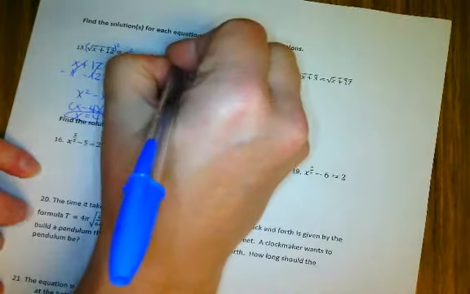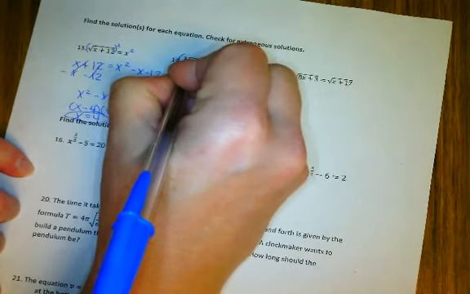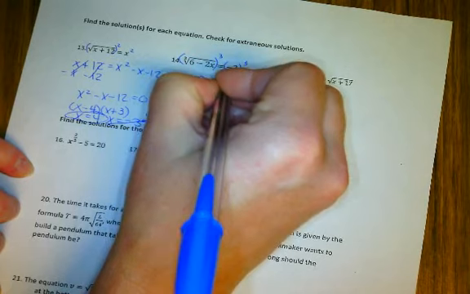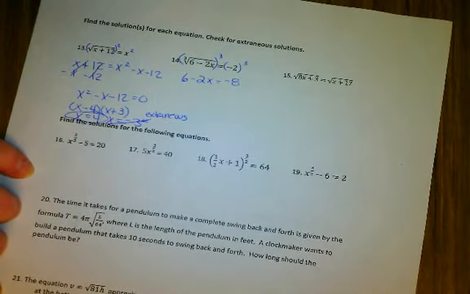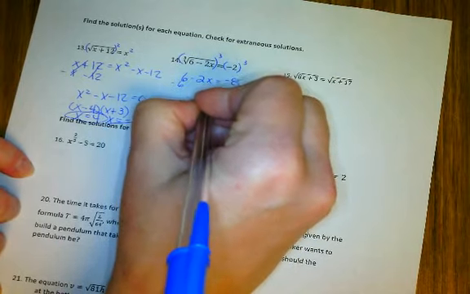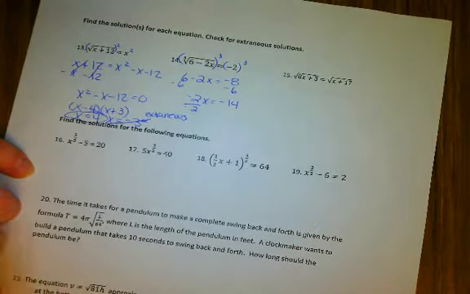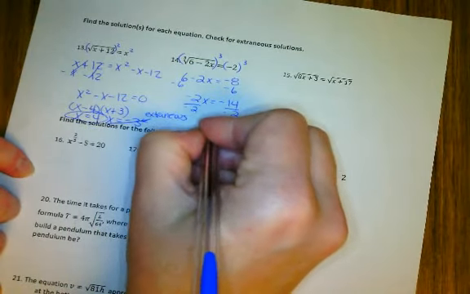So you get rid of a cube root by doing a cube. So I'm going to cube this side. Whatever I do on one side, I do to the other. So now I have 6 minus 2x equals negative 8. And then I'm just going to start solving. So minus 6, negative 2x equals negative 14. Divide by negative 2. Divide by negative 2.